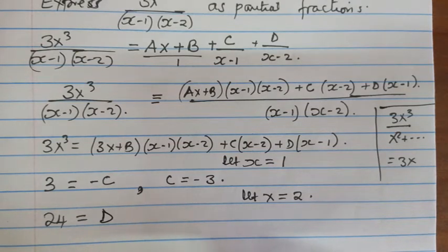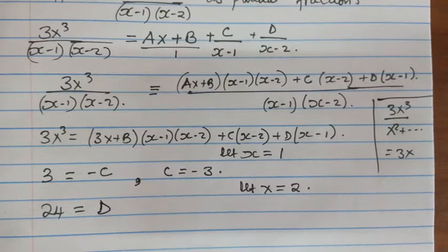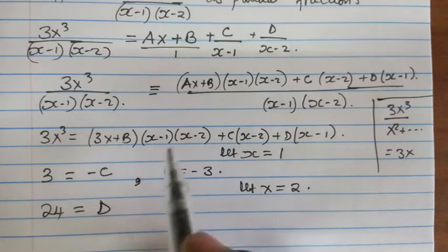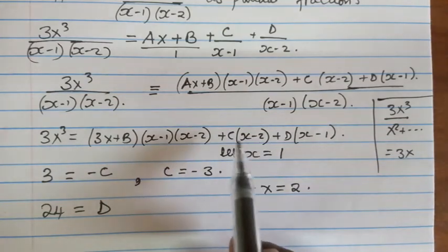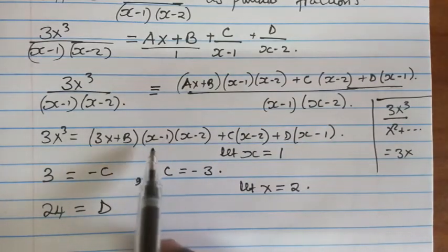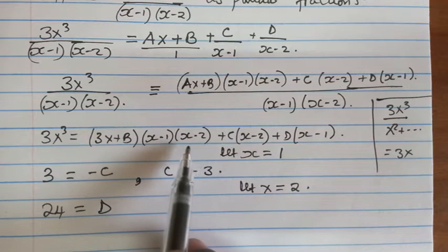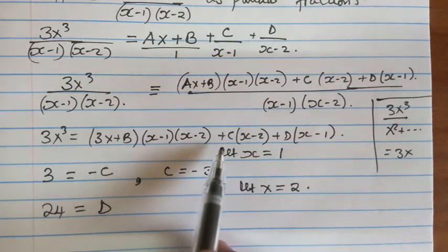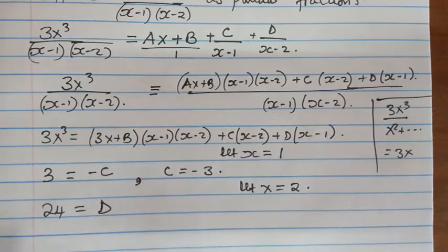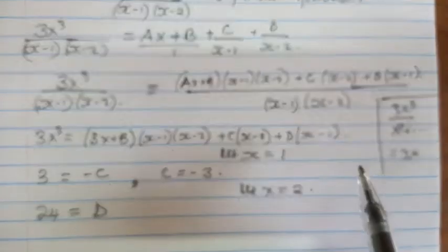Having found d, we realize that on the right-hand side we cannot make any other bracket equal to 0, because we have dealt with all the brackets and nullified them.